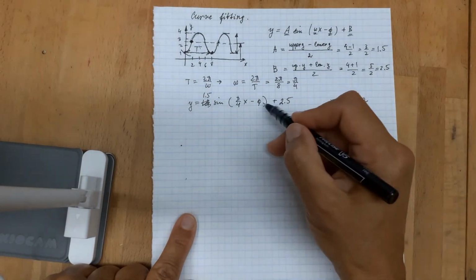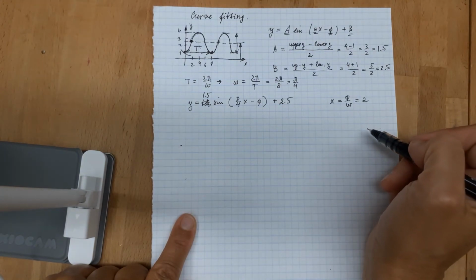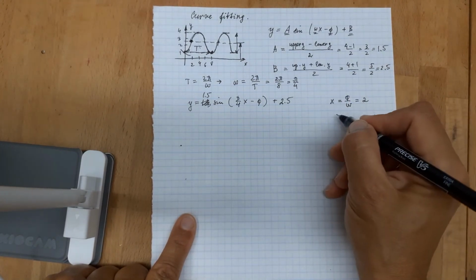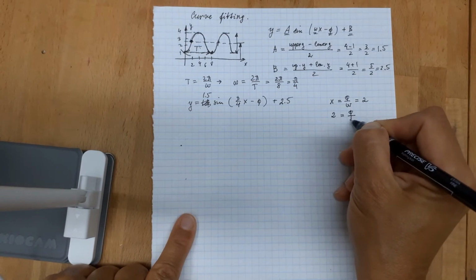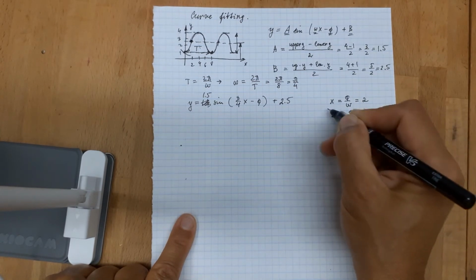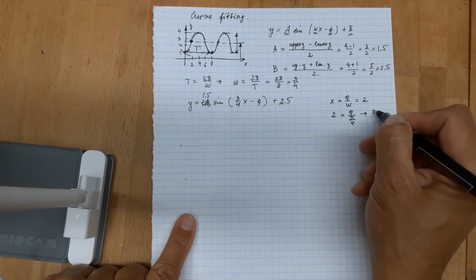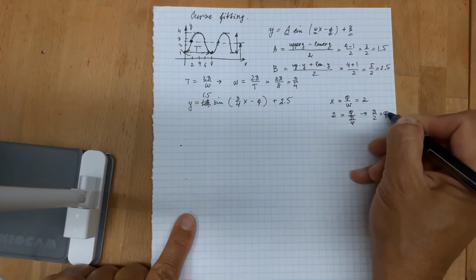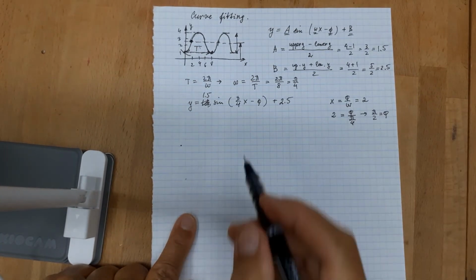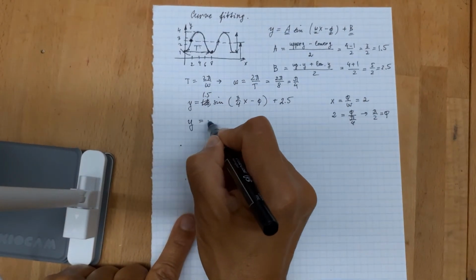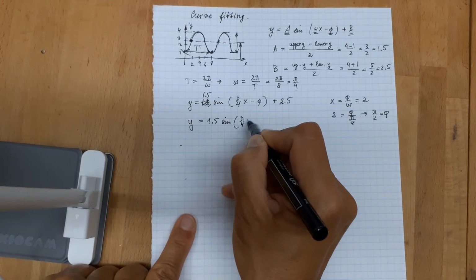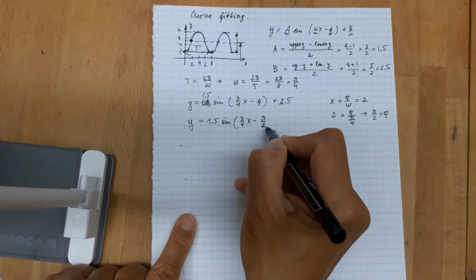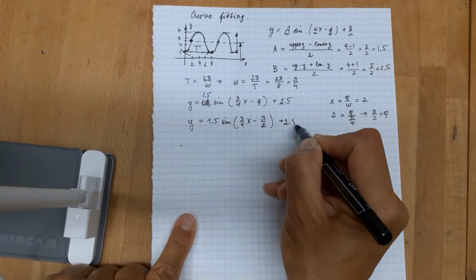Okay, so what is then phi? We just substitute everything. So 2 instead of x, phi is unknown, and omega is pi over 4. Multiply by pi over 4, we are going to get pi over 2 equals phi. So that's my phase shift. My final function is 1.5 sine of pi over 4 x minus pi over 2 plus 2.5.